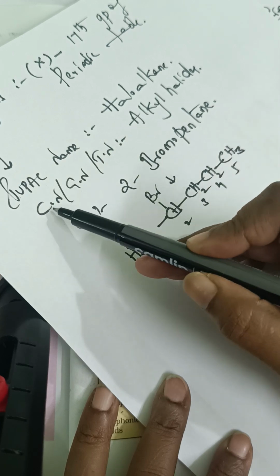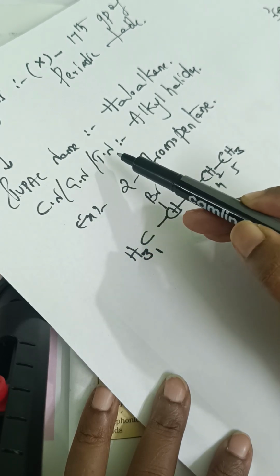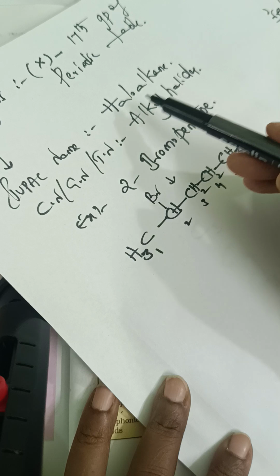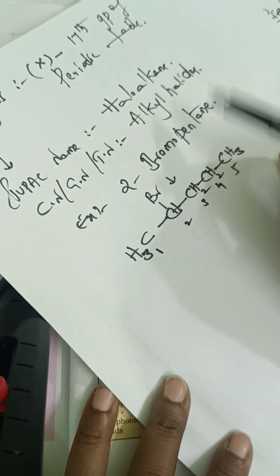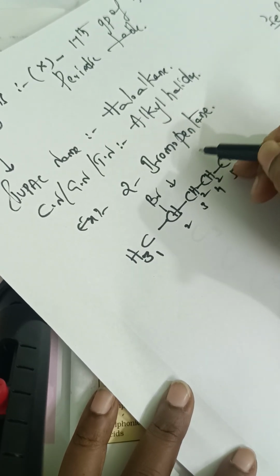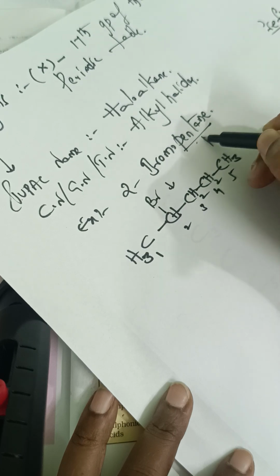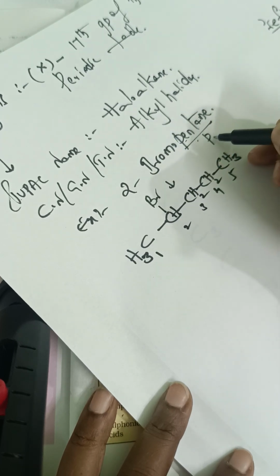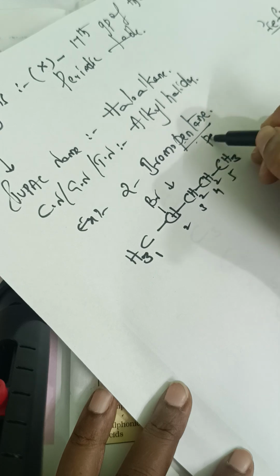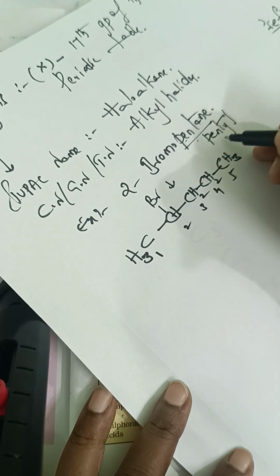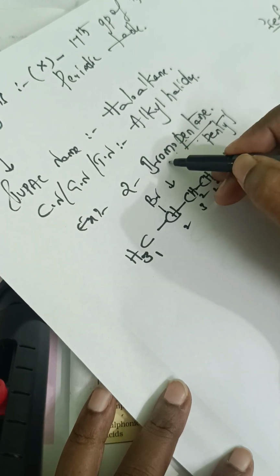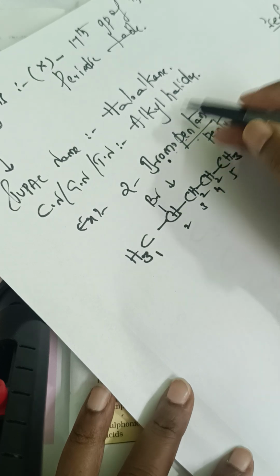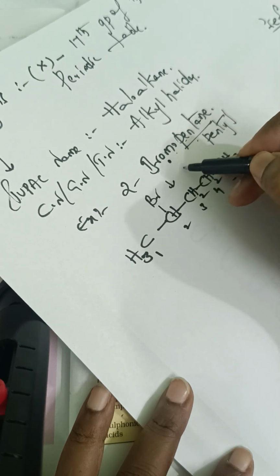Now I told you the common name or general name or trivial name. Generally it is taken in this form, alkyl halide. What is the alkyl group here? The alkyl group must be pentyl. This is pentane, so we have to take it in the form of alkyl, which will become pentyl. Bromine is the halide, so we take it as bromine.